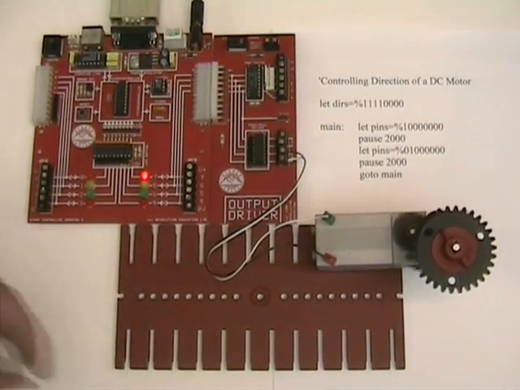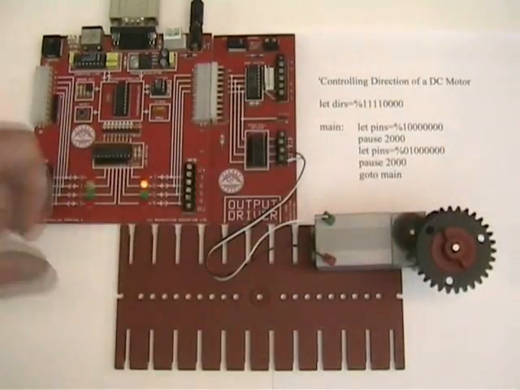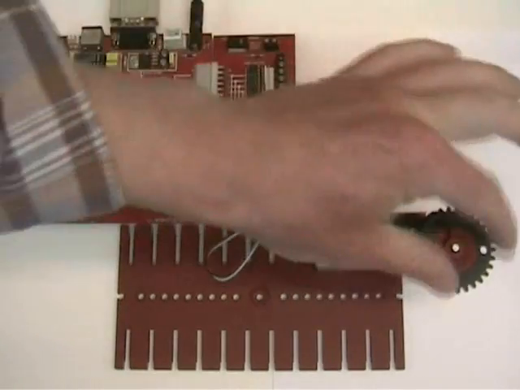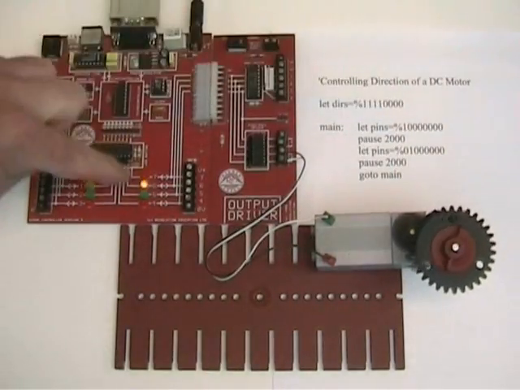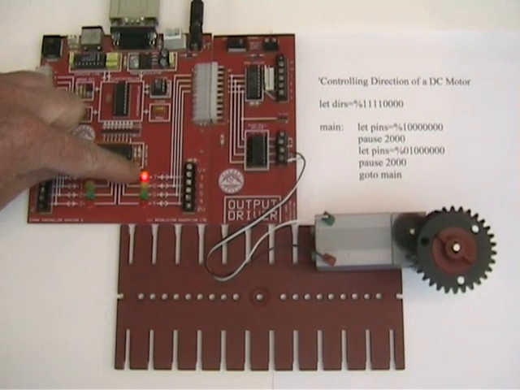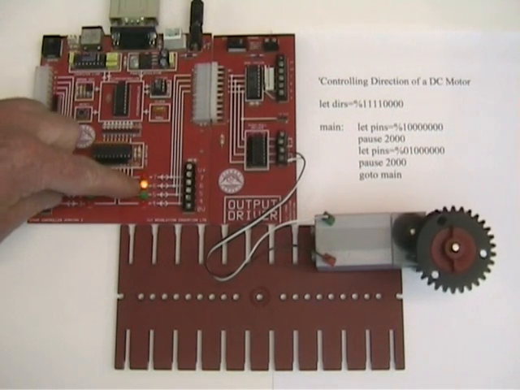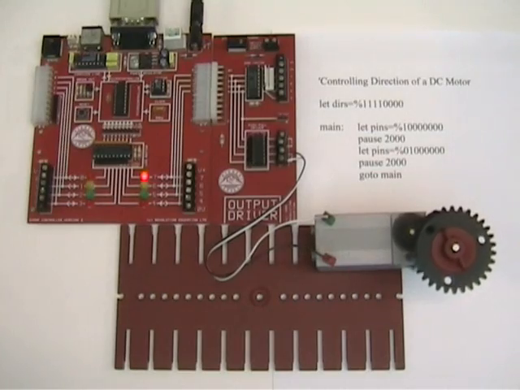This program makes the motor turn both directions. This line makes it turn clockwise, and this line here makes it turn anti-clockwise. The clockwise one switches on pin 7, that makes it go clockwise. The anti-clockwise one switches on pin 6, which makes it go anti-clockwise.